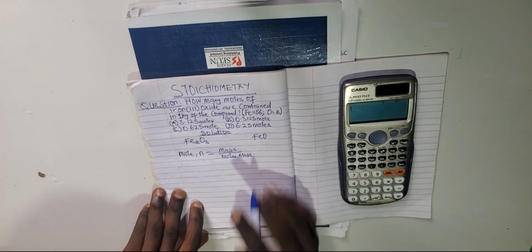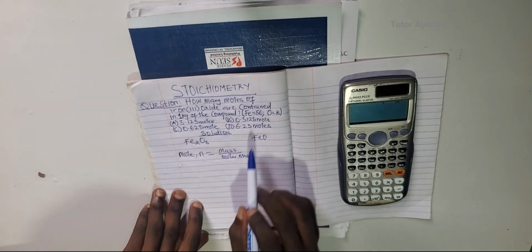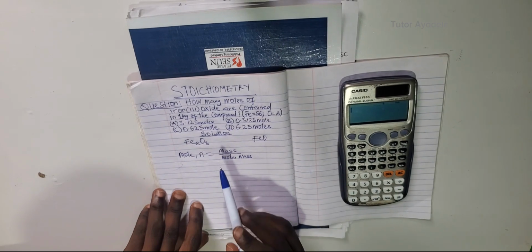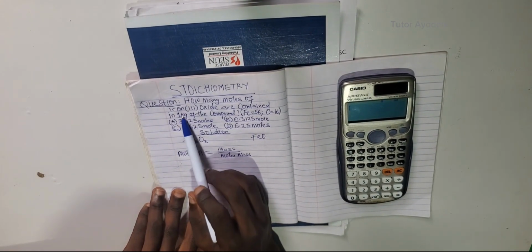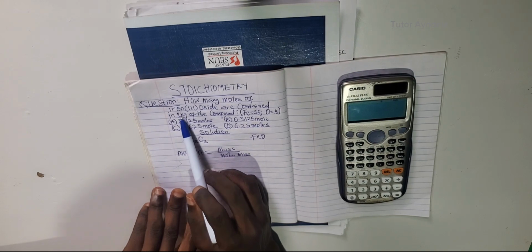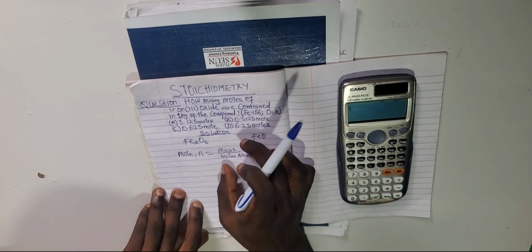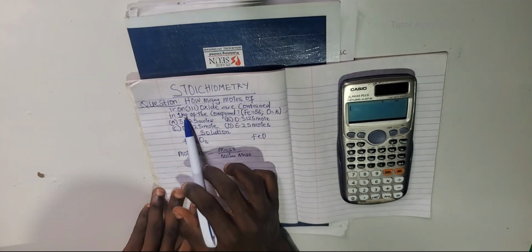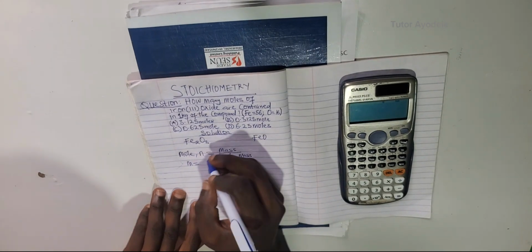So the mass is given, but the molar mass is not given, so we calculate the molar mass. But one thing about mole is that your mass must not be in kilogram. It must be in gram. Whenever you're using a formula like this, your mass must be in gram, not in kilogram. So first, the mass given, that is M, equals to what?